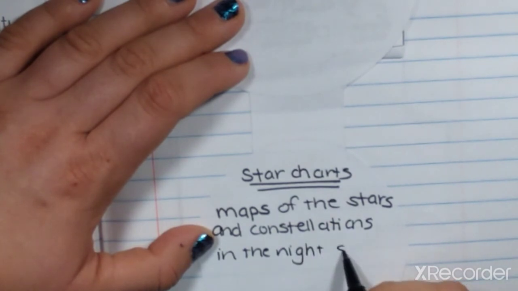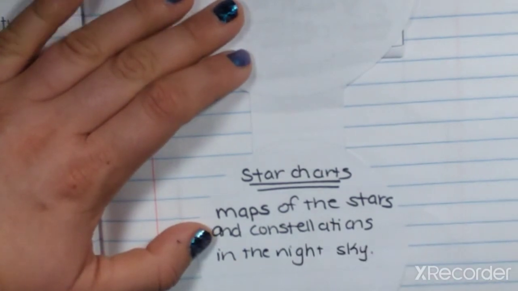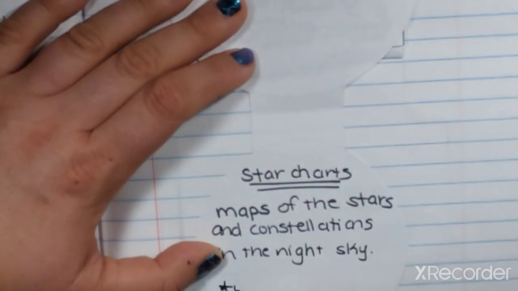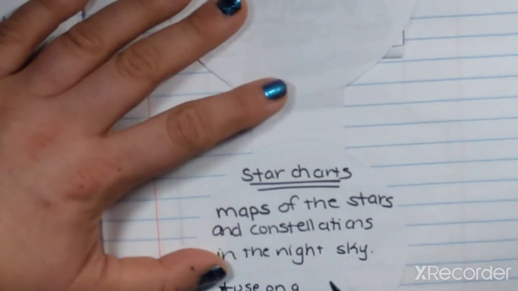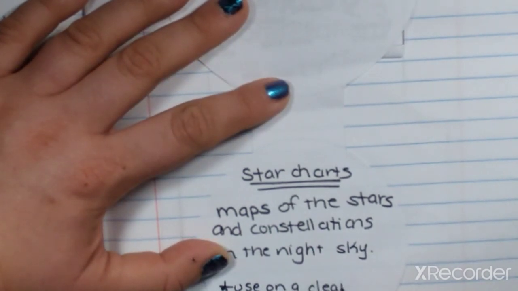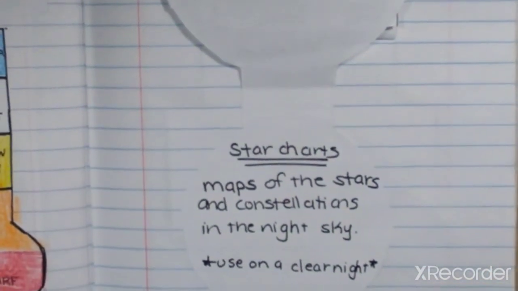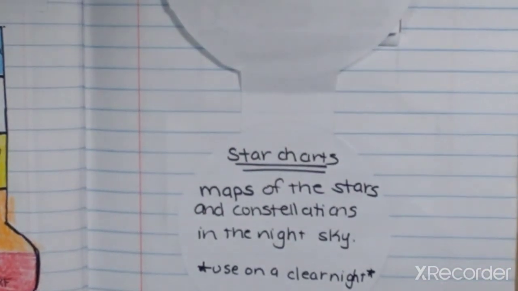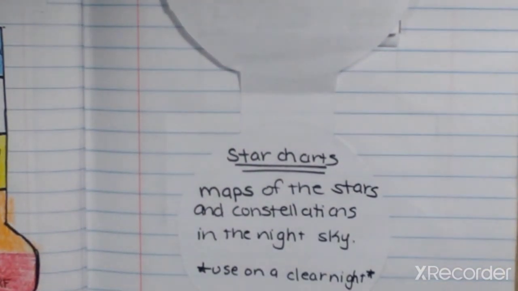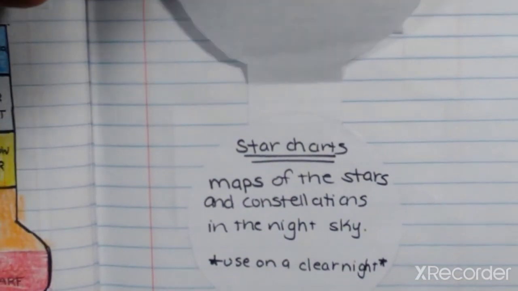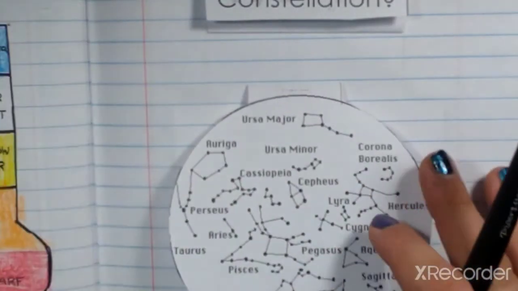Now you can only see constellations on a clear night because the clouds come between the person looking and the stars in the sky. Also, the further away you are from light, if you are in the city, you will not be able to see the constellations and stars as well because the light blocks what you're seeing. So when you're out in the country or rural area, it's much easier to see. So that is our notes on constellations and stars.